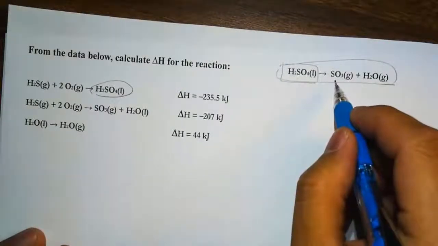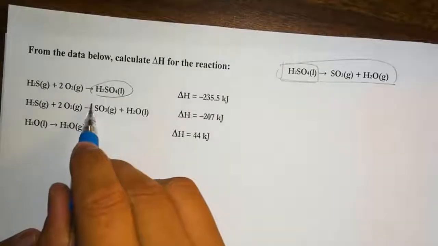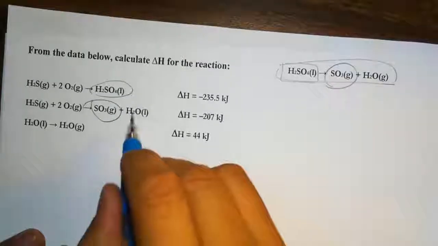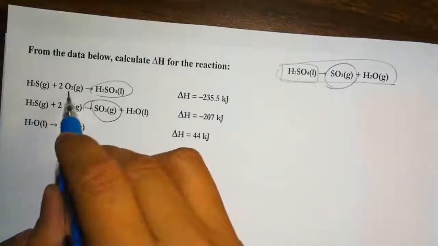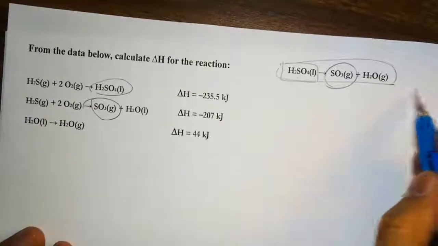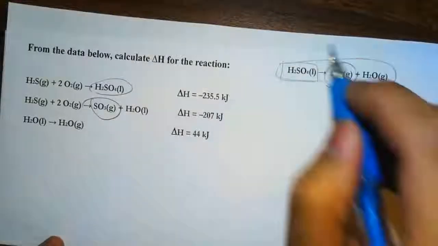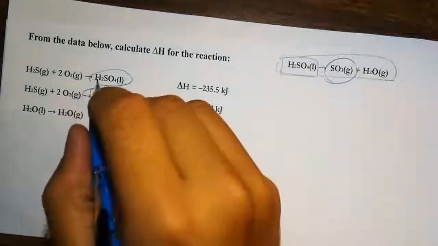How about SO3? How many times do you see it written on here? Oh, it's also once. So let me circle that. How about water? Well, never mind, water's everywhere. And they will also have H2S and O2 that are not on here, so we have to realize that they're being cancelled out in the process. Again, starting with the first one that is unique to us, H2SO4, which is right here.